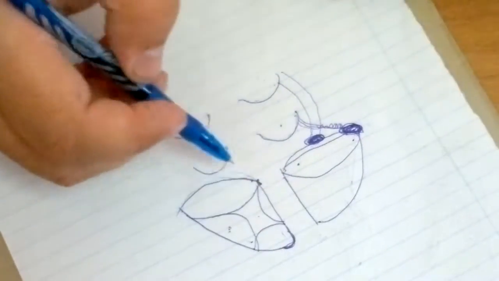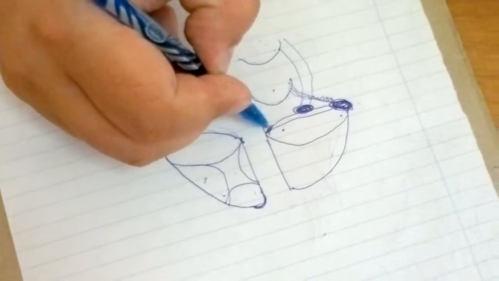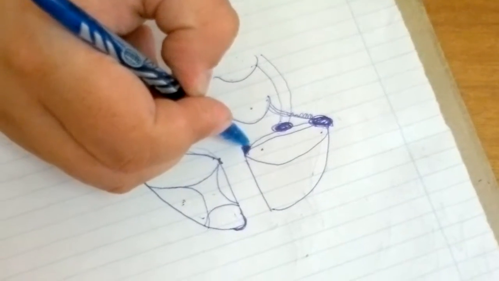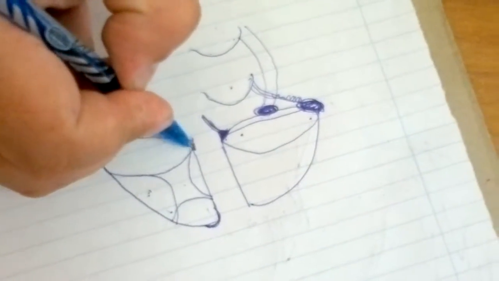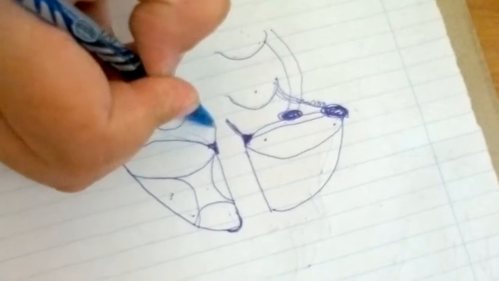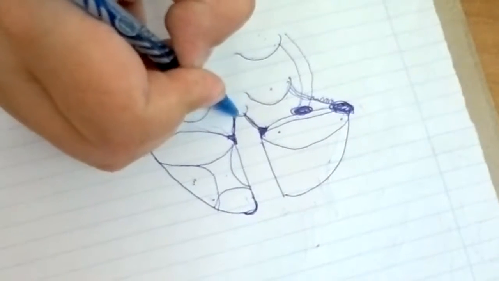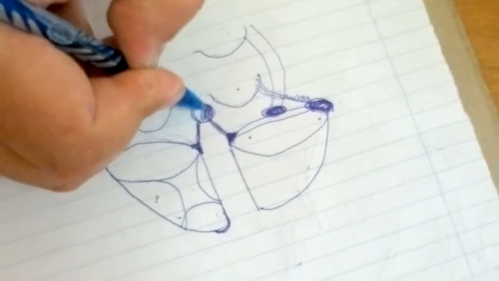Next, this part of the thalamus has the name trigonum habenulae. From each starts a habenula. Here is another trigonum habenulae, and the habenula goes to the pineal body. Here it is, the pineal body, epiphysis.